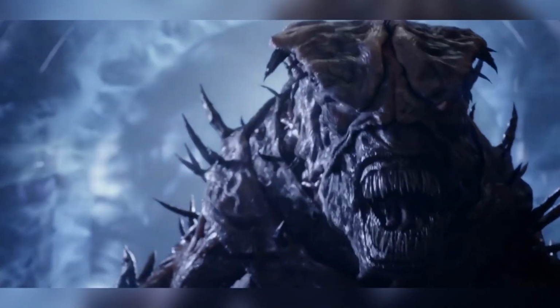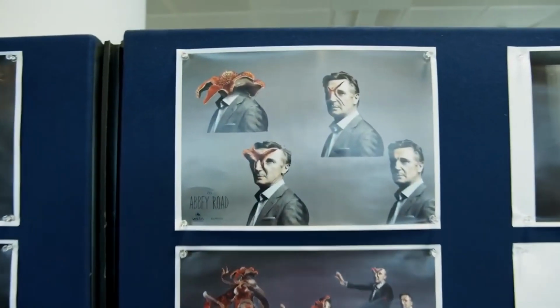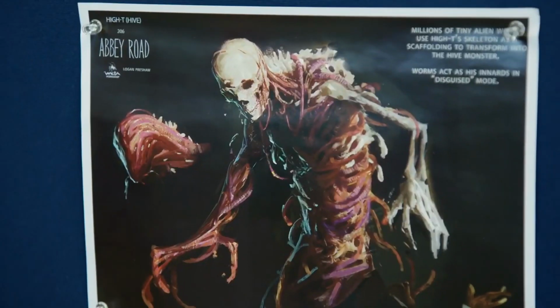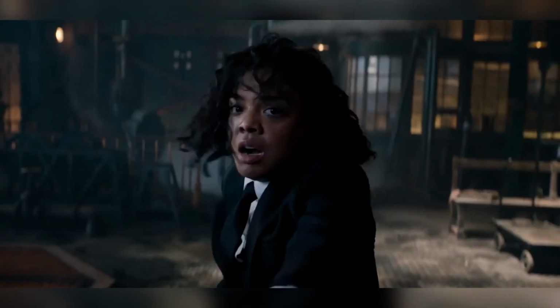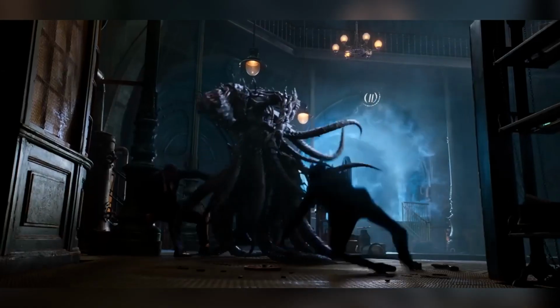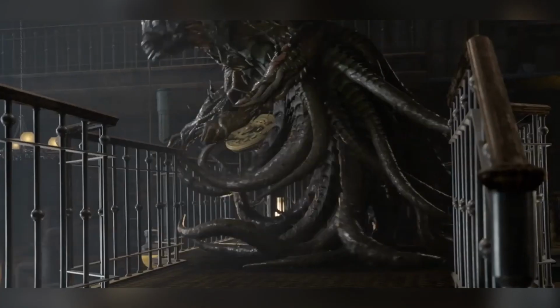The idea behind the Hive is that it's a creature that has taken on different attributes from all the alien species it has absorbed throughout the universe. Its main characteristics are tentacles, which, as it turns out, are one of the hardest things to animate. The complexity of the animation depends on the function of each tentacle.